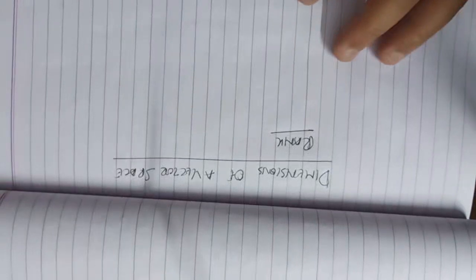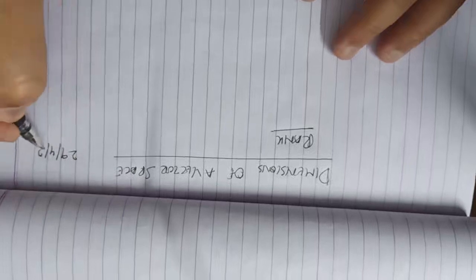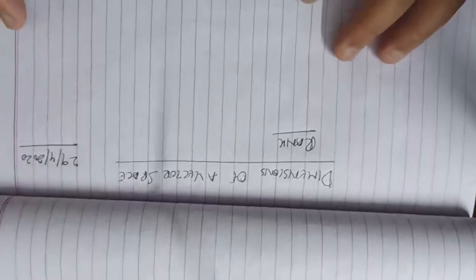Continuing from the last lecture, we have already studied the coordinate systems in vector space.